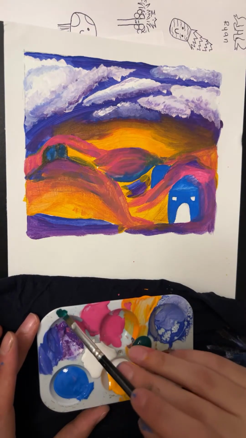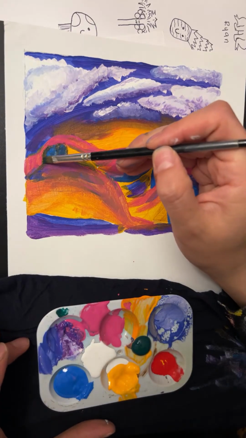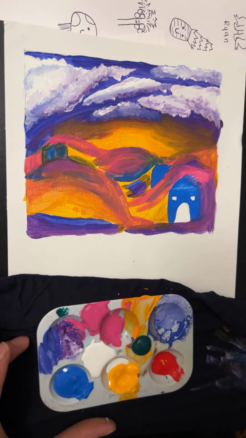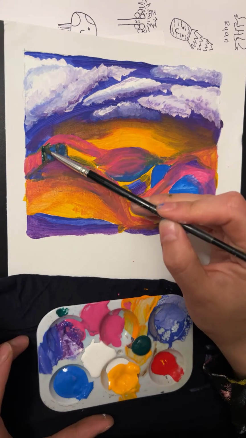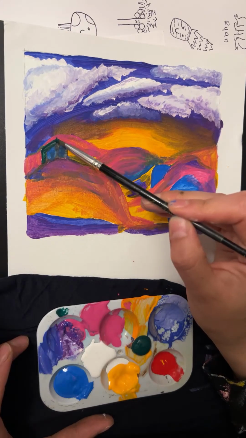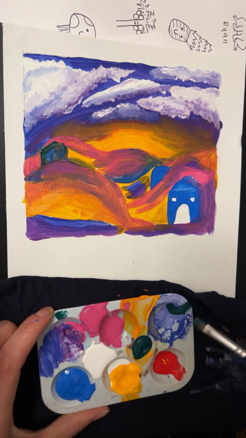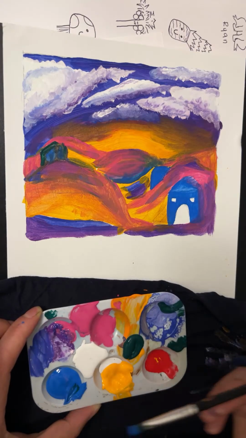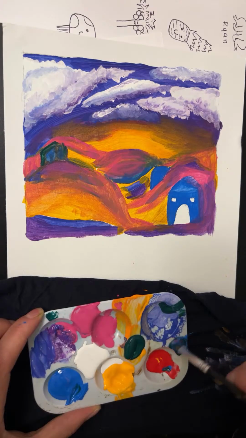So let's take a little bit and let's be conservative. Let's see how strong this green is, and we'll use it to outline the houses. I might need to deepen it a little bit, so let's take, on a clean space on my palette, a little bit of that green, a little bit of that blue, and a little bit of red. Mix it up.